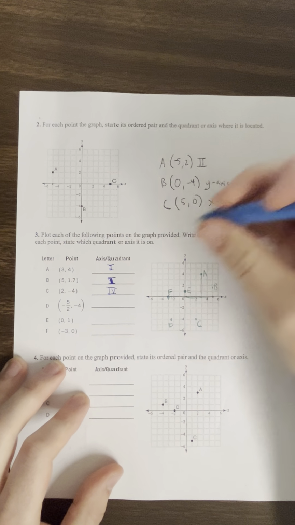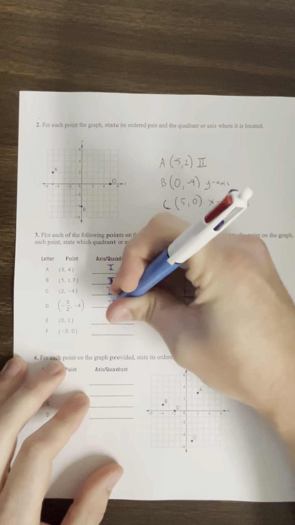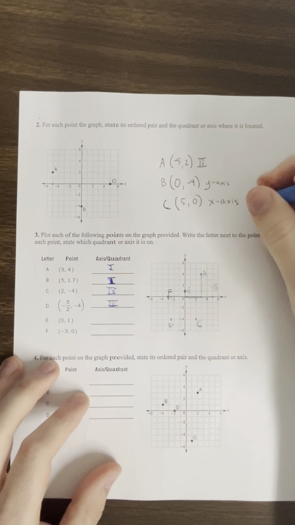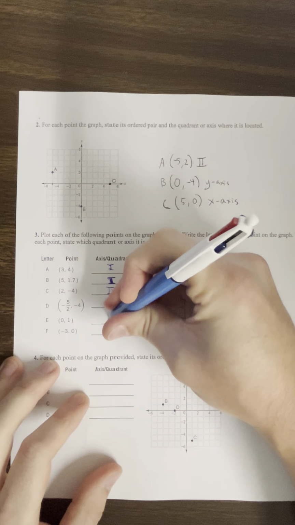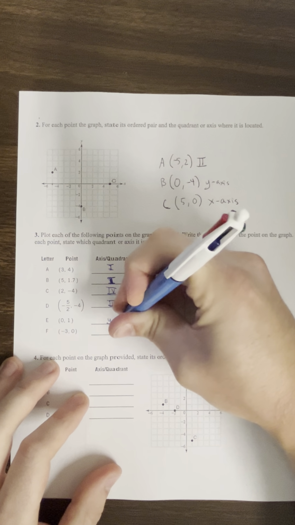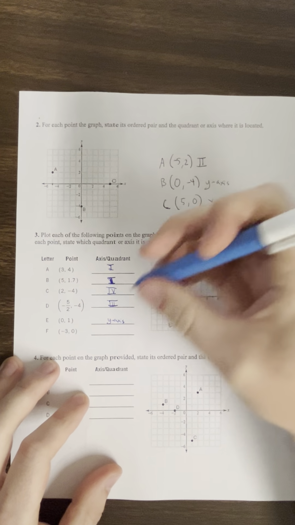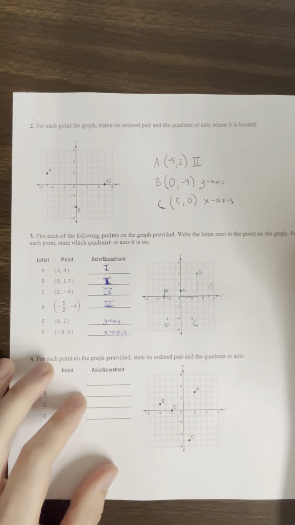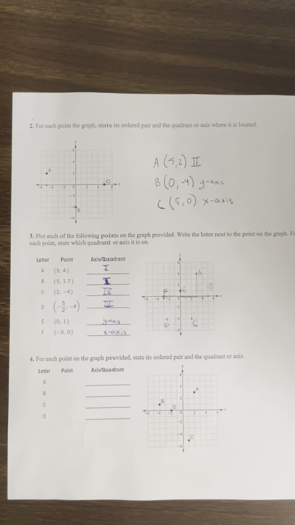D is in quadrant 3. And E is not on a quadrant, it's on the y-axis, vertical axis, and negative 3 comma 0, F, is on the x-axis, horizontal axis. So those were the solutions to number 3.